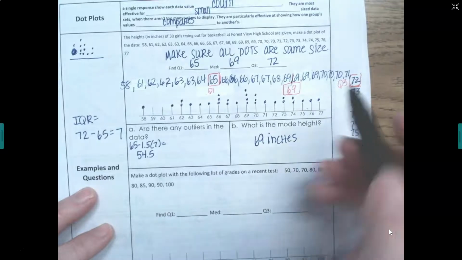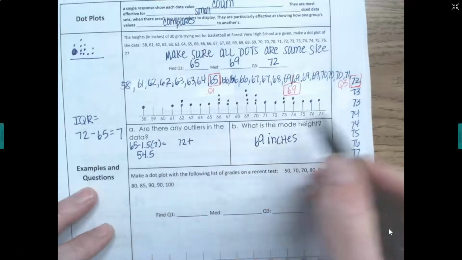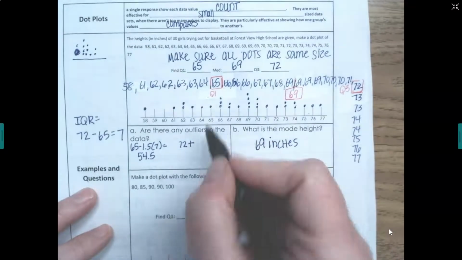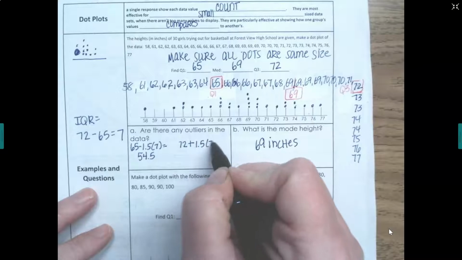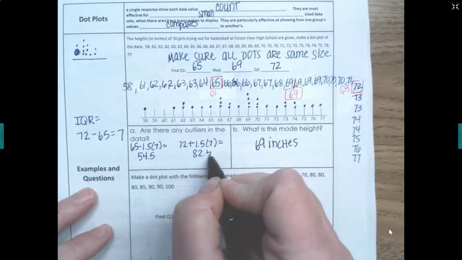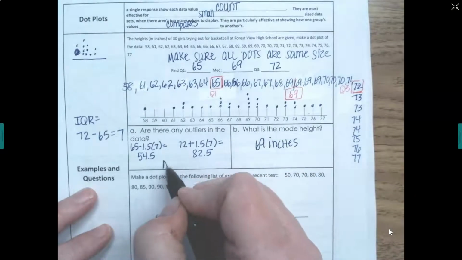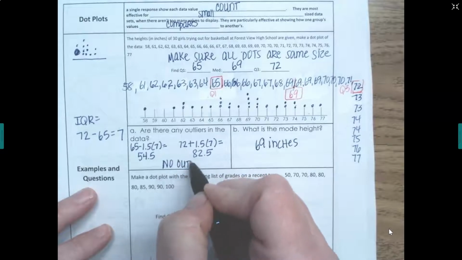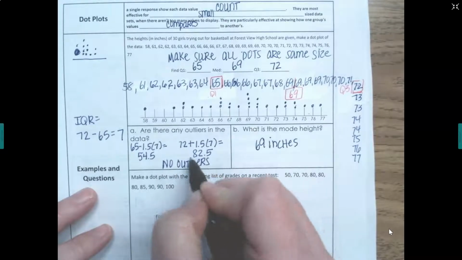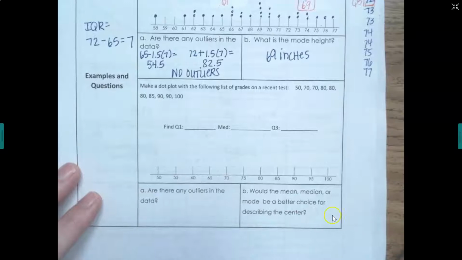And on the other side, we're going to take Q3, which is 72, and add to it, because we're trying to find the highest number allowable, 1.5 times the IQR. And when I got that, 82.5. There are no numbers greater than 82.5, so this distribution has no outliers. Okay, so this second question, that's on Canvas for you to try on your own. Let's move on to the next one.